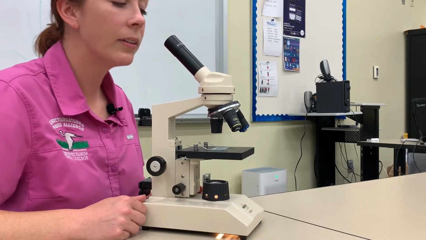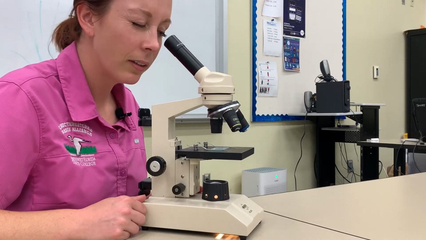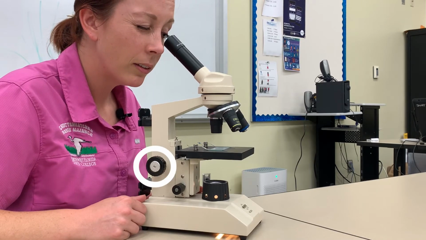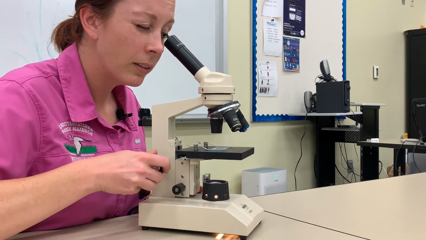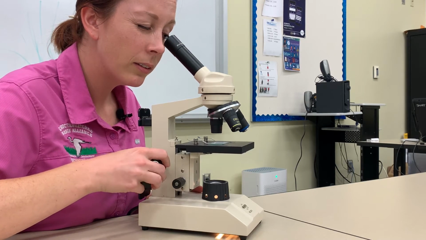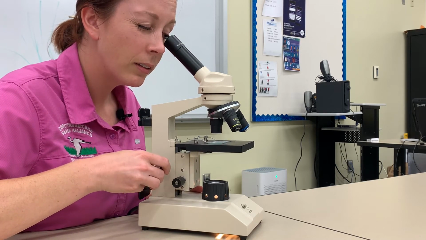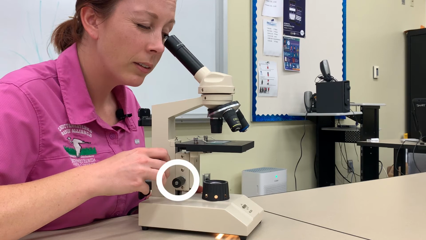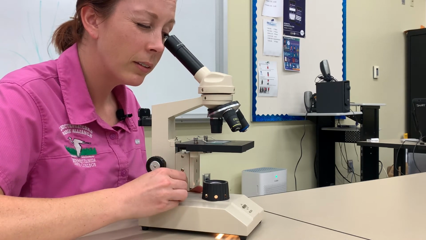When you first look through the eyepiece, your slide might look blurry. You can use the adjustment knobs to fix this. First, you can use the coarse adjustment knob. It raises or lowers the height of the stage, and it's good for finding the part of the slide you want to look at. Then you can use the fine adjustment knob to make small focus adjustments.